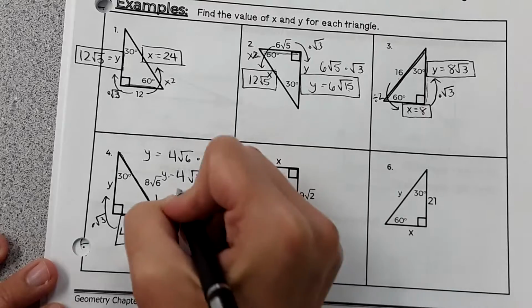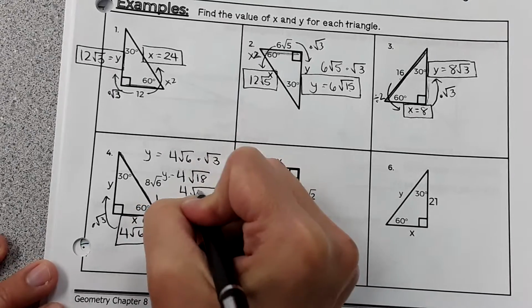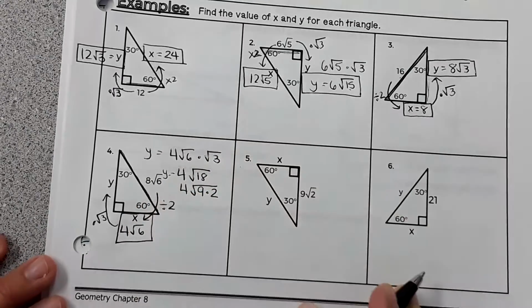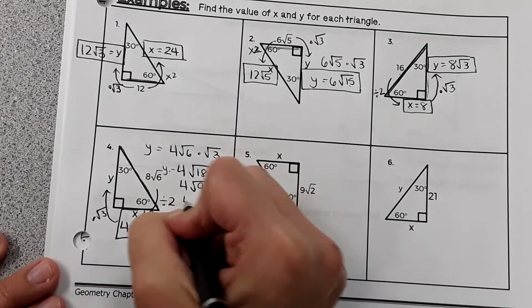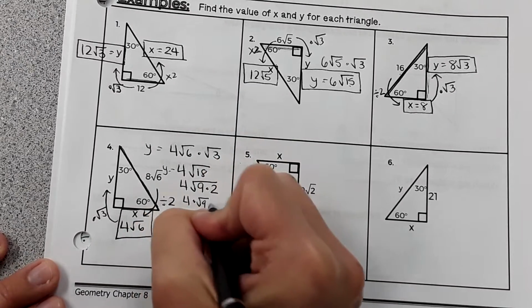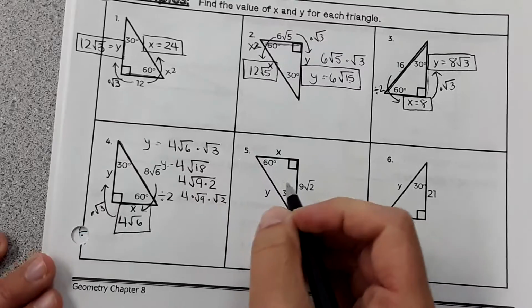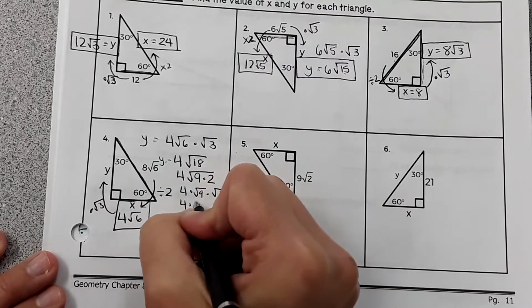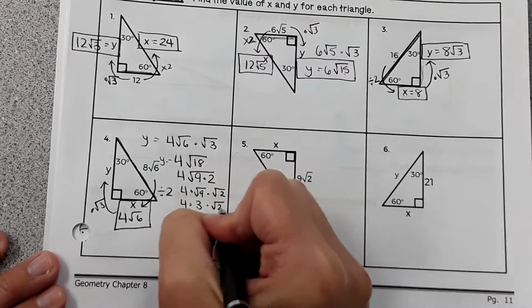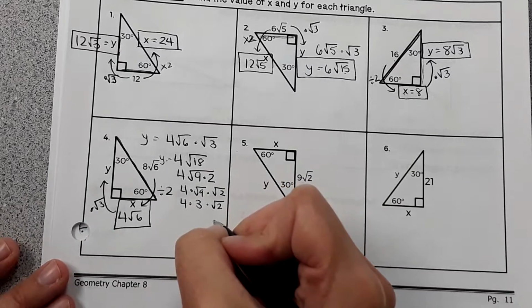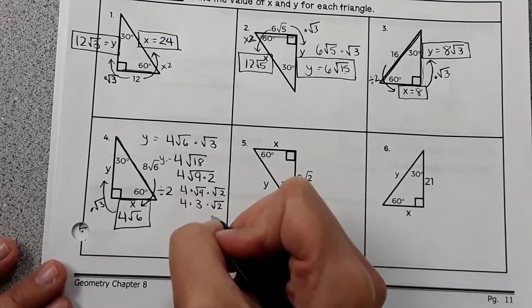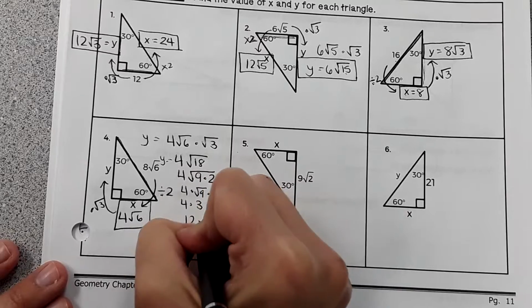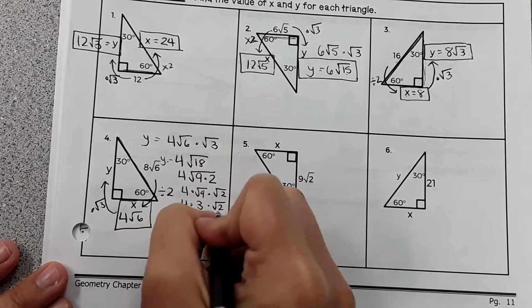Now I can simplify that further. So if I break up 18 into 9 times 2, then you get 4 times square root of 9 times square root of 2, which is 4 times 3 times square root of 2. So that is 12 square root of 2 for y.